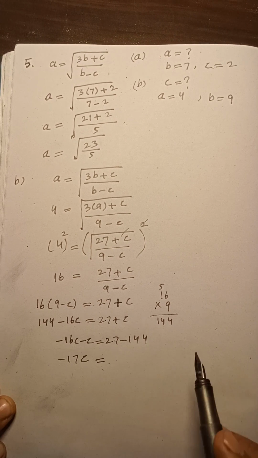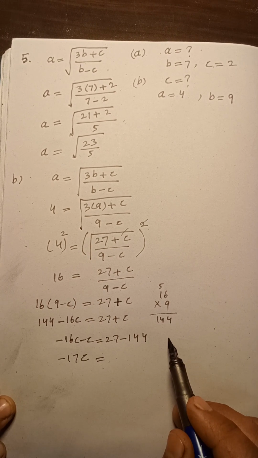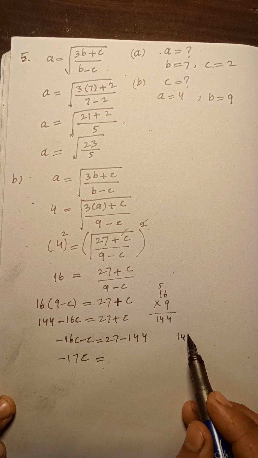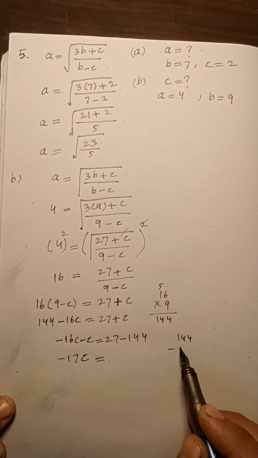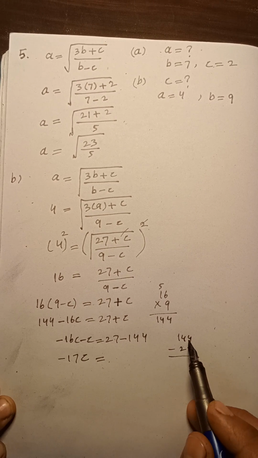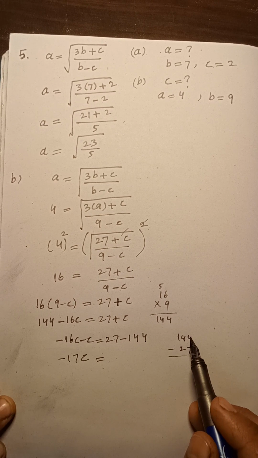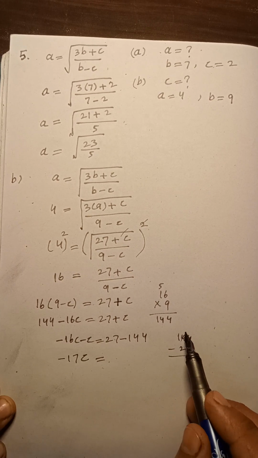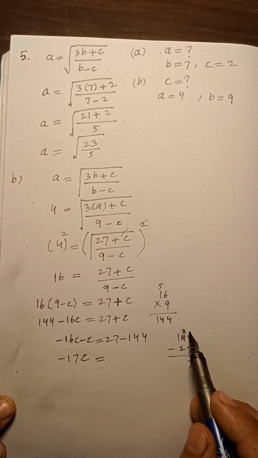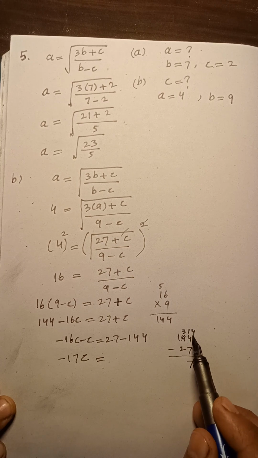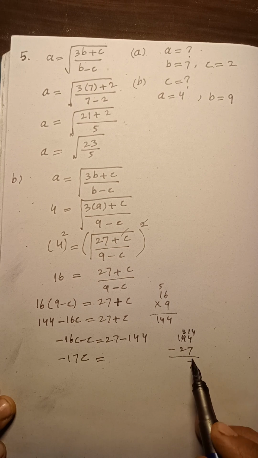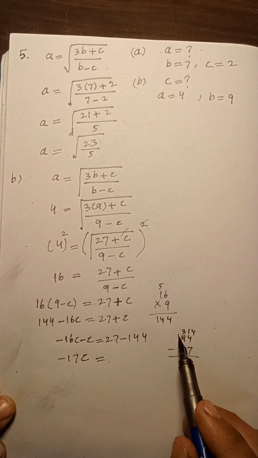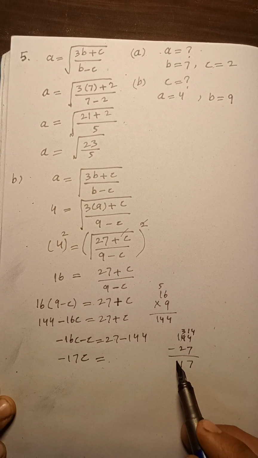144 minus 27, what will be the answer? When you subtract 27 from 144, from 14 remove 7, answer is 7. From here I have taken a carry and 14 here. From this 14 remove 7, 7, then 3 remove 2, answer 1, and this 1 will be written as such.